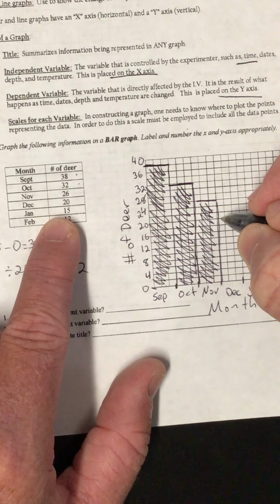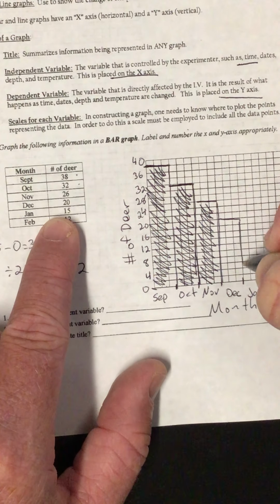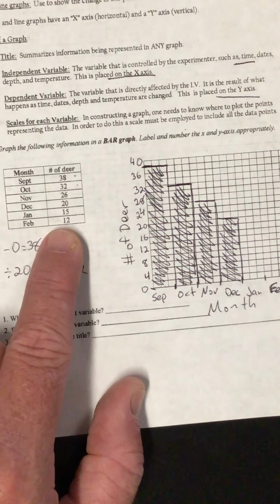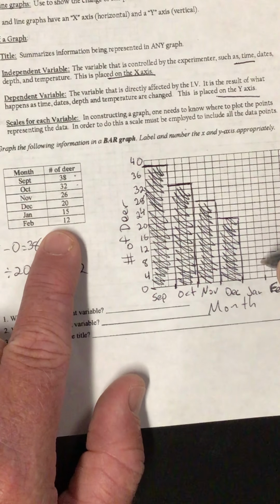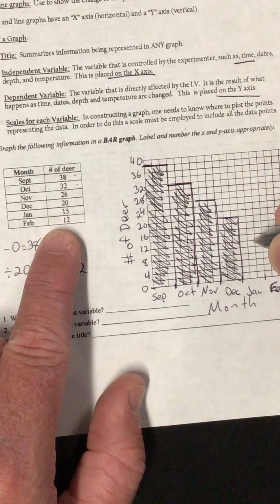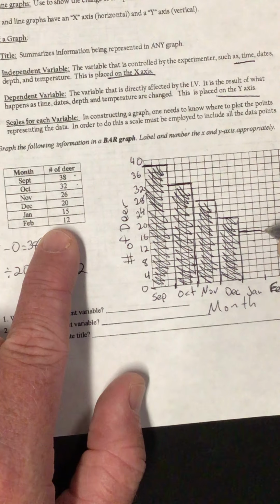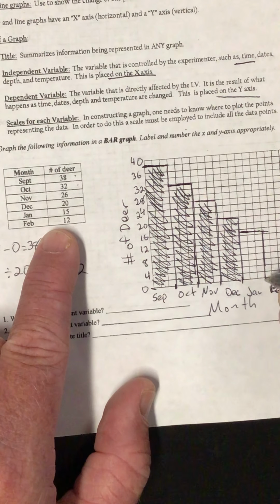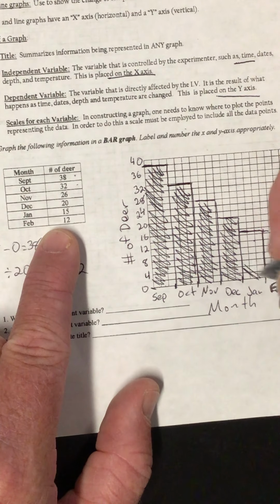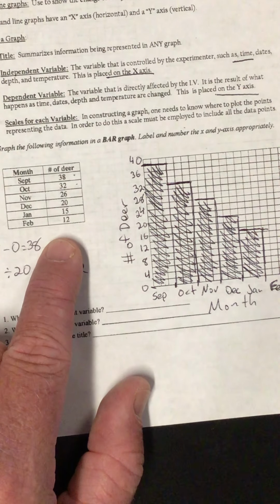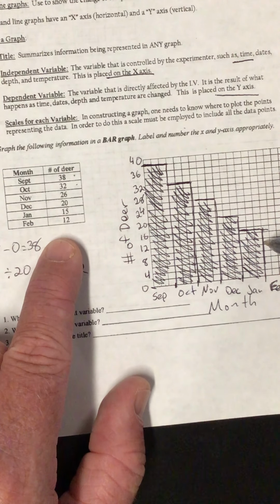December is 20. January is a little bit awkward because it's in between 2 boxes. 15. And then February is 12.